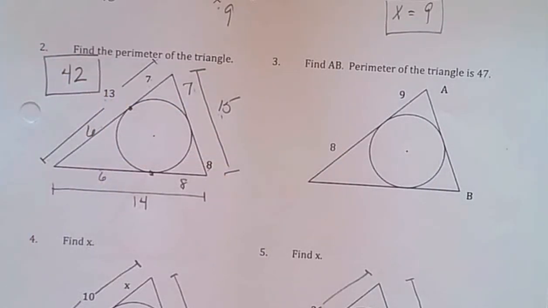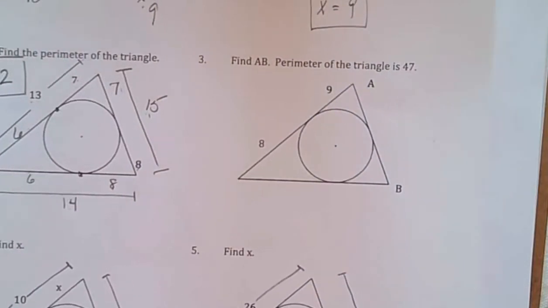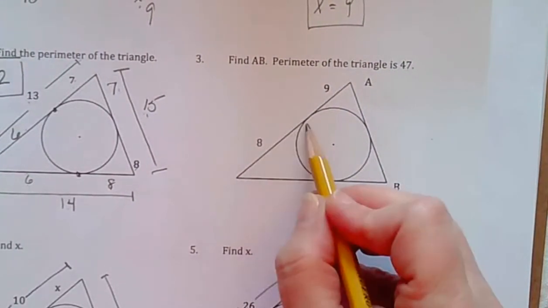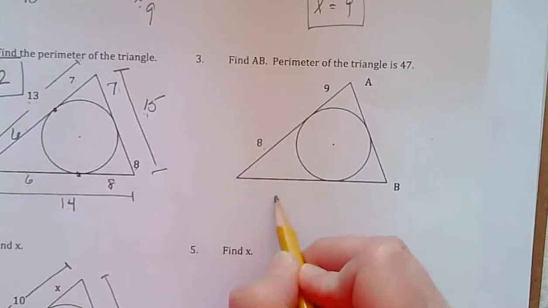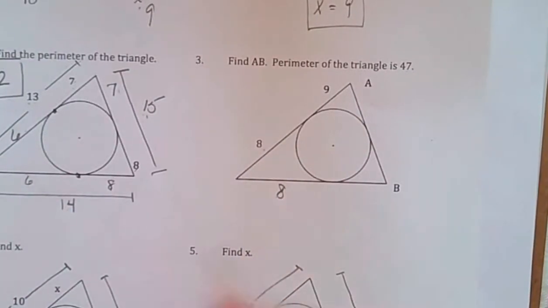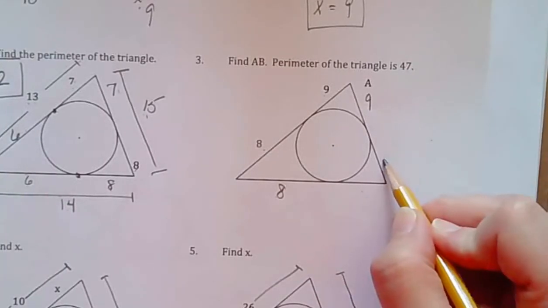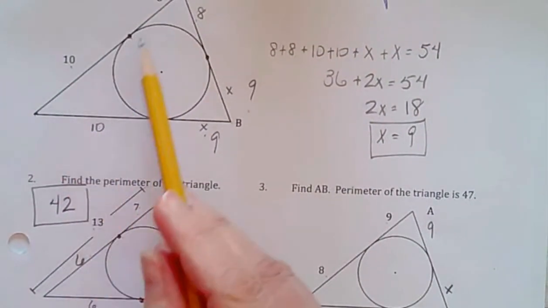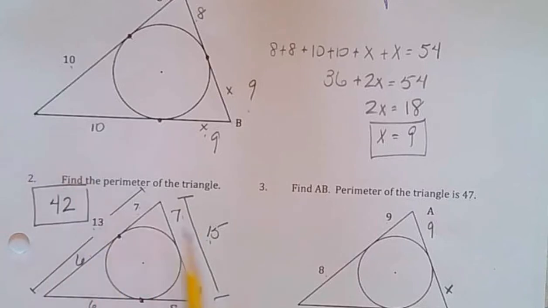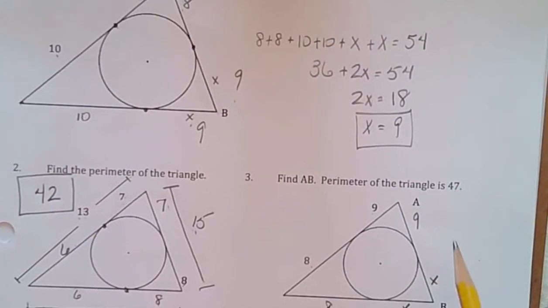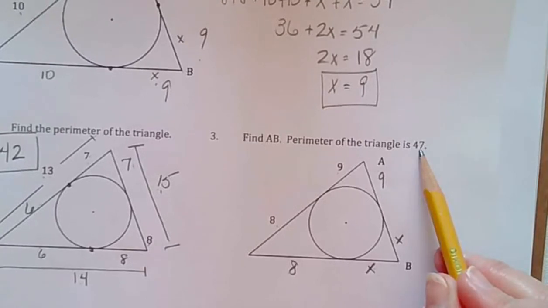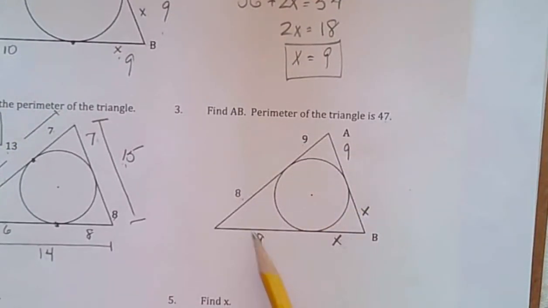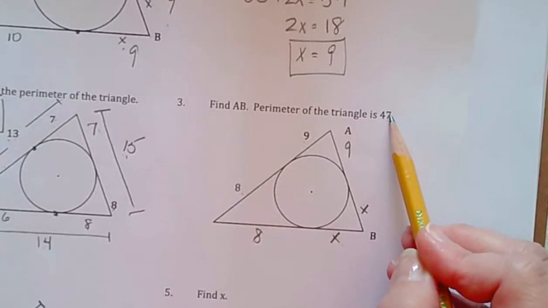The perimeter is 42. Over here, number 3, very similar. As soon as they give you one of these tangent pieces, right over here, the other one is also 8. This guy is 9. This guy is also 9. I do not know either of these. So just like we did in that first one, I'm going to call both of them x. That's exactly what happened up here. Almost the exact same numbers too. But here we have a triangle perimeter of 47. So add up all of these external pieces, set it equal to 47.